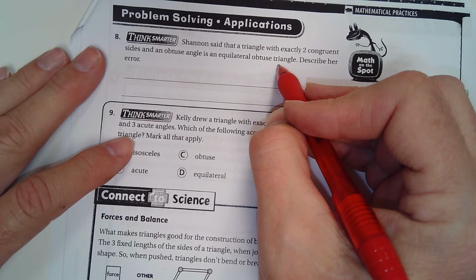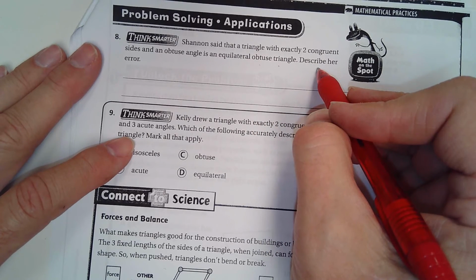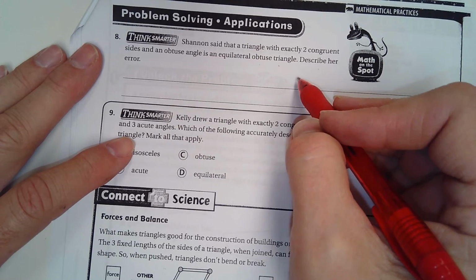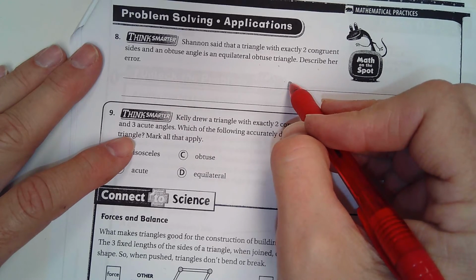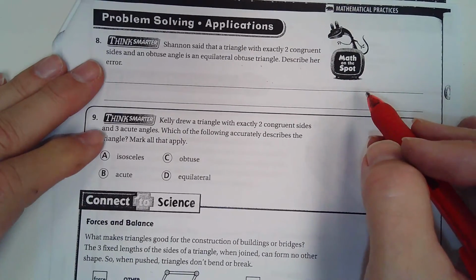Well, a triangle must have 3 congruent sides. That means 3 sides that are the same to be an equilateral triangle. I'll say that again. A triangle must have 3 congruent sides. I'm not going to write it down because you guys just tend to copy what I write down. You can just listen to what I said.